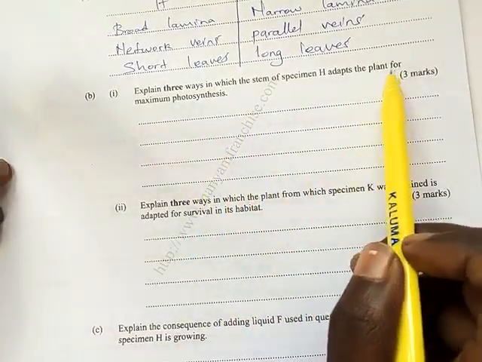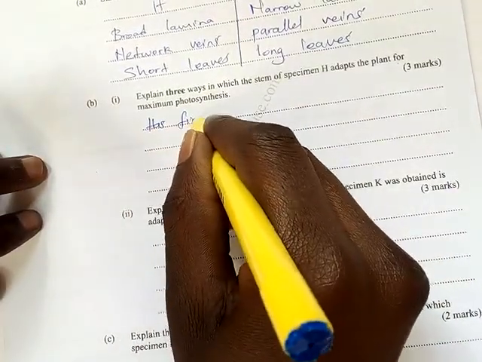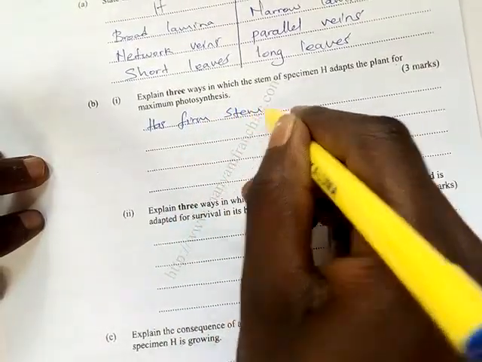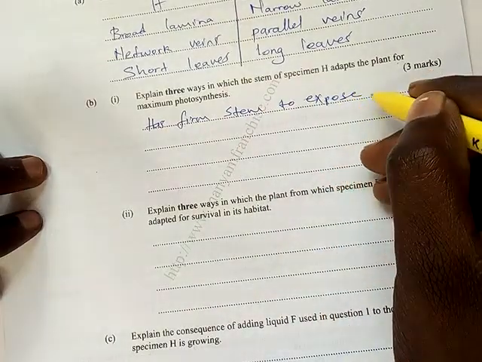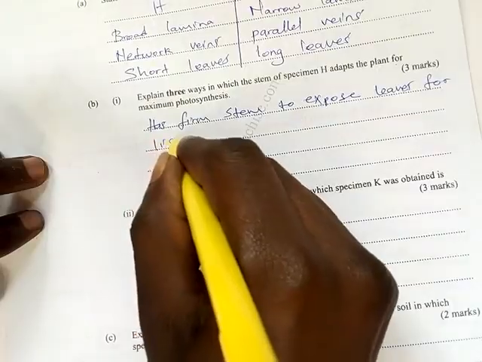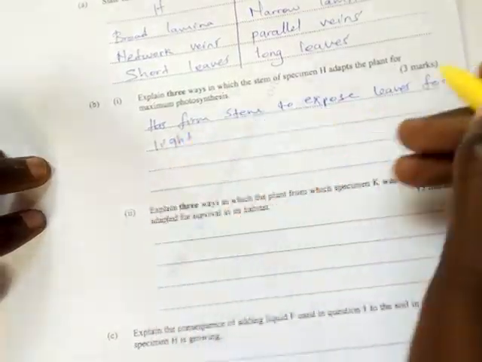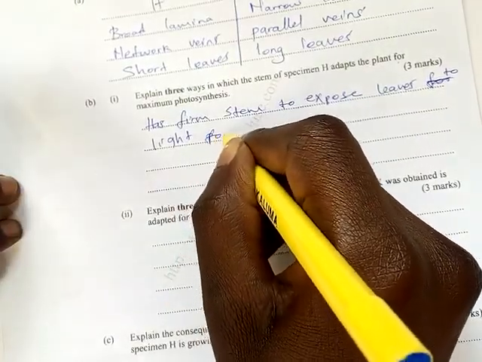Explain 3 ways in which the stem of specimen H adapts the plant for maximum photosynthesis. H has a firm stem, to expose leaves to light for maximum photosynthesis.